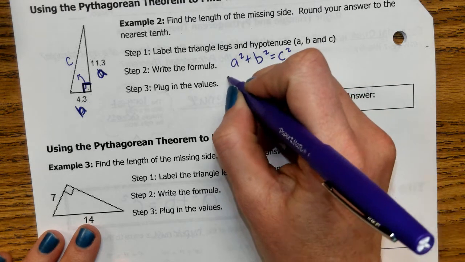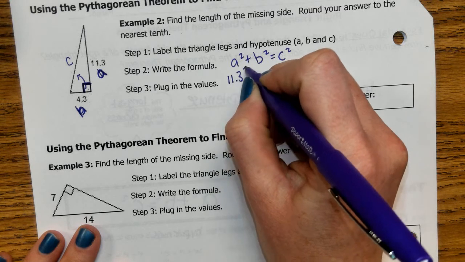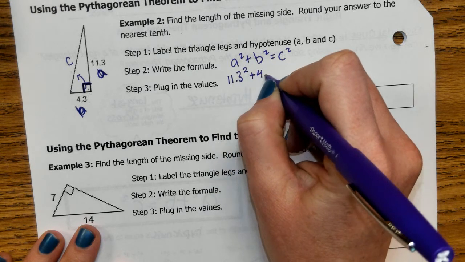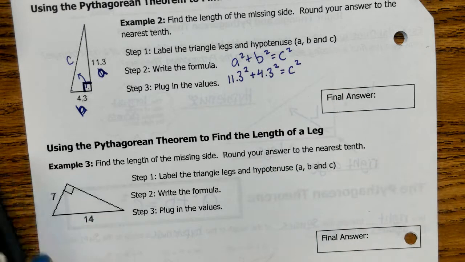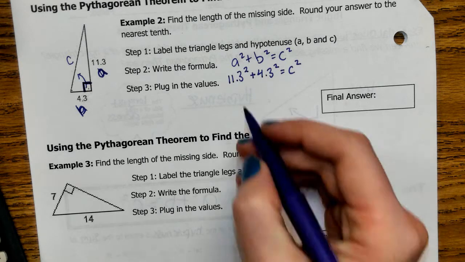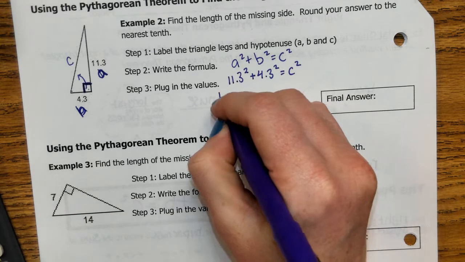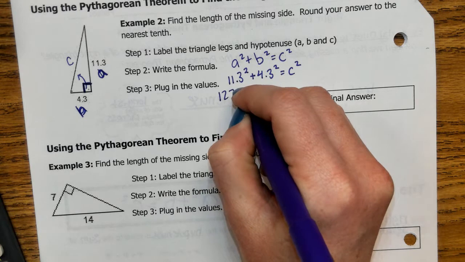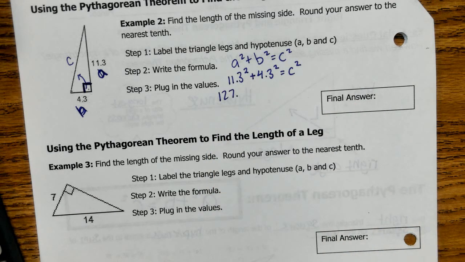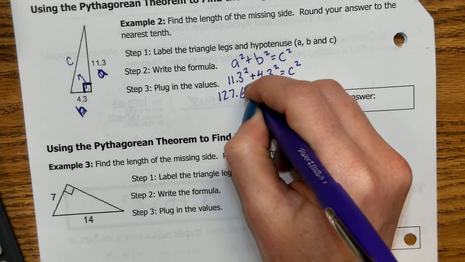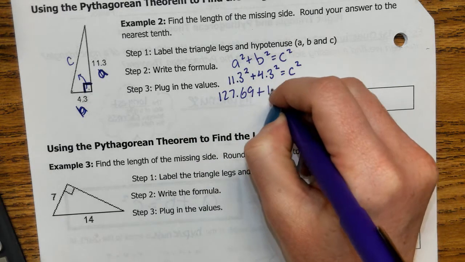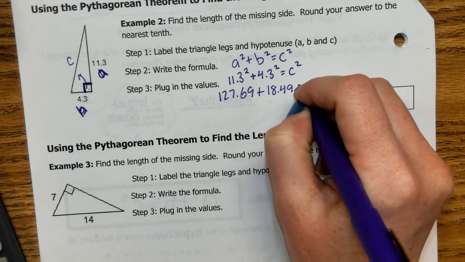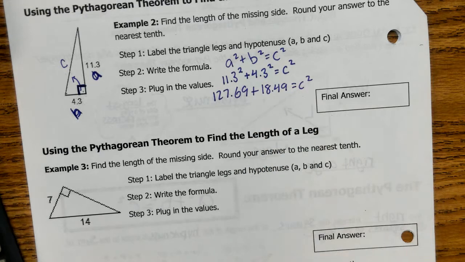So we have 11.3 squared plus 4.3 squared equals C squared. 11.3 squared is 127.69 plus 4.3 squared. Add them together.